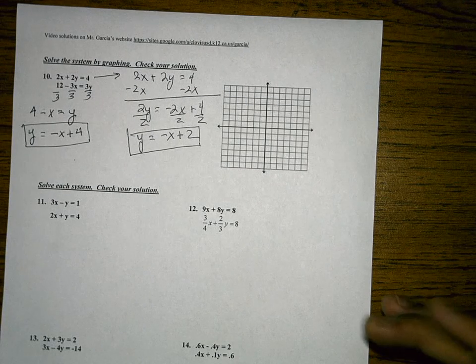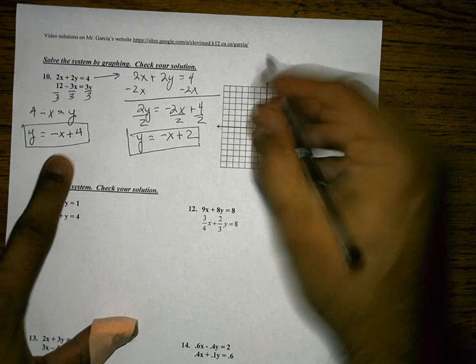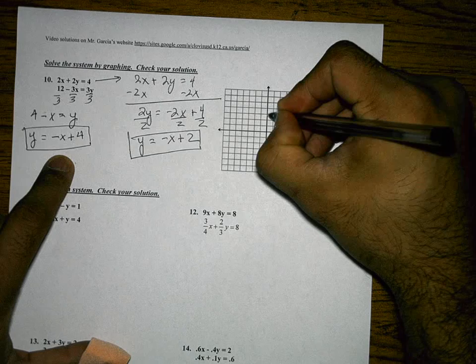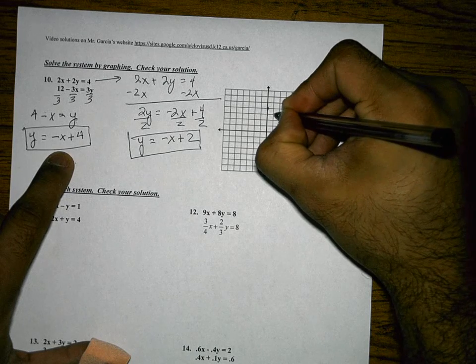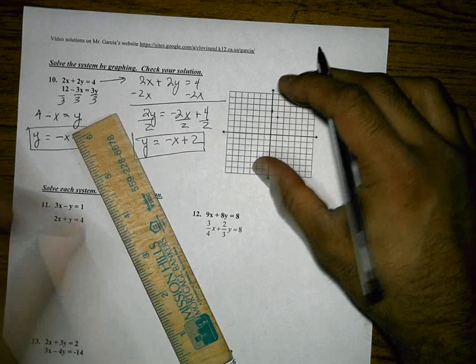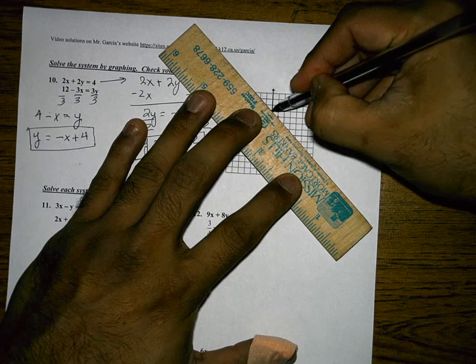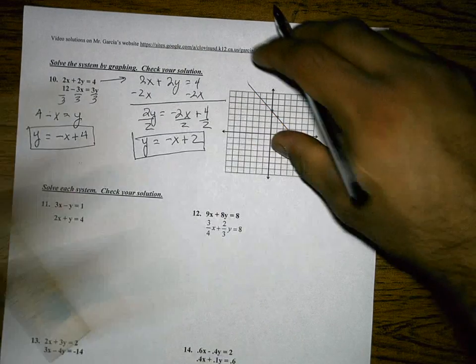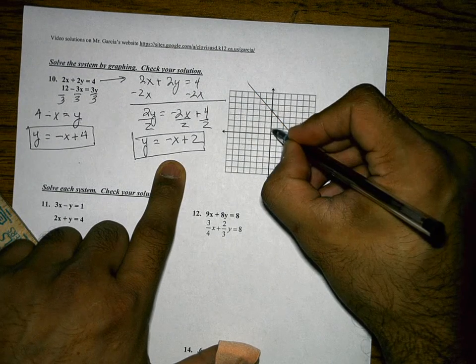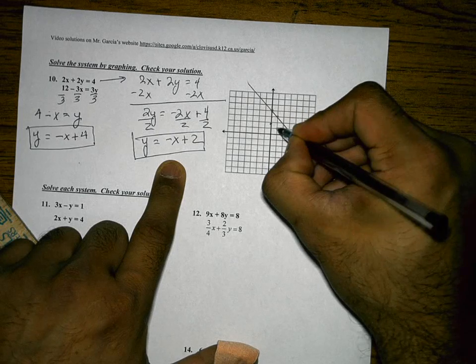And so I'll graph this one first. Start at positive 4. 1, 2, 3, 4. And I'm going to go down 1, to the right 1. Same thing here. Start from 2, down 1.